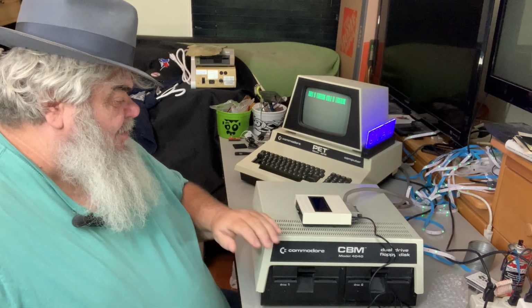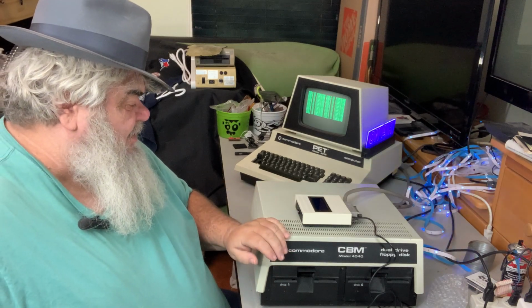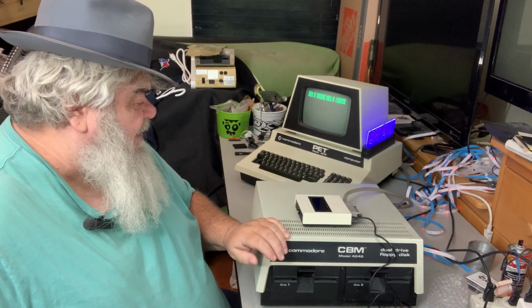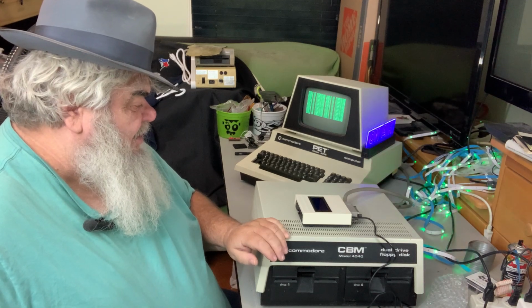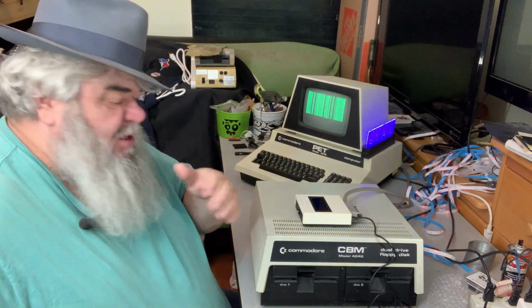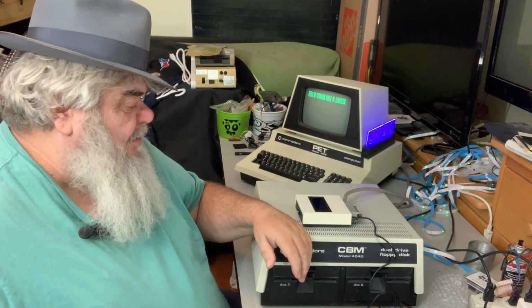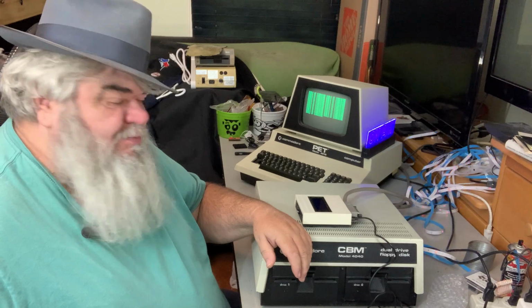So we'll see you at the world of Commodore, and we'll see what I can find out about what is up with this thing that I just plugged in. And I don't remember what's supposed to be on the screen. I just saw it in the ad. But whatever it's supposed to be doing, it's not doing.